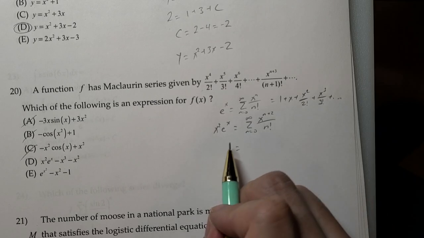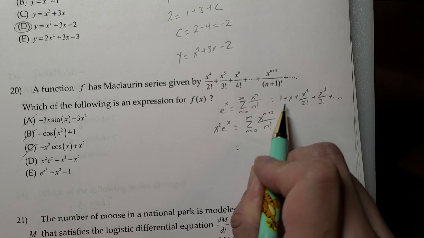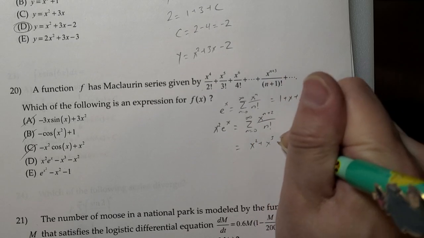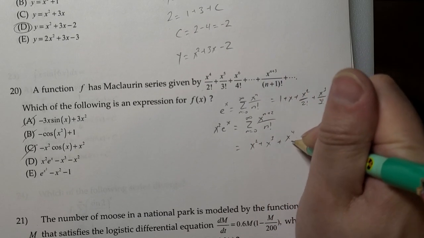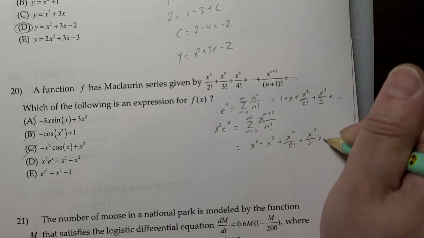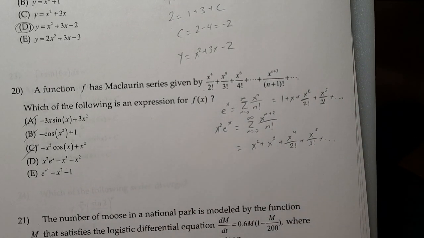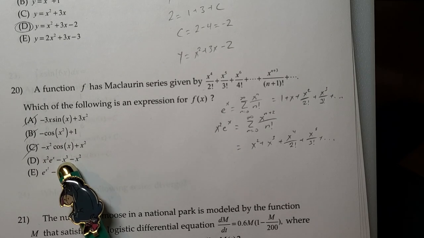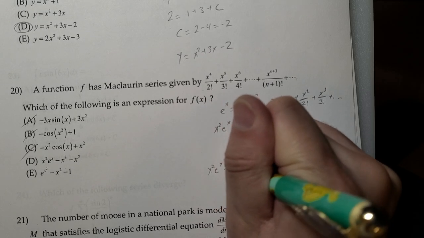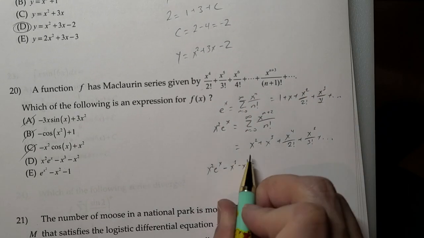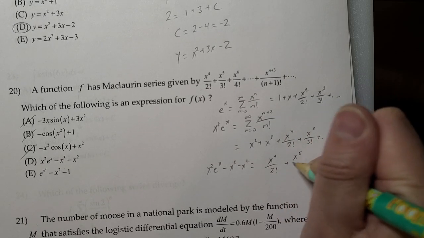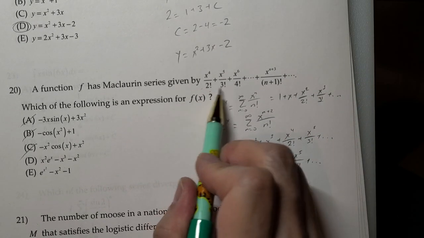So for x squared e to the x, I can just multiply each term by x squared. It'll be x squared plus x cubed plus x to the 4th over 2 factorial plus x to the 5th over 3 factorial, and so on. And then this choice says minus x cubed minus x squared. So x squared e to the x minus x cubed minus x squared. Notice those are the first two terms. So it'll be x to the 4th over 2 factorial plus x to the 5th over 3 factorial, and so forth, which is exactly what we got there.